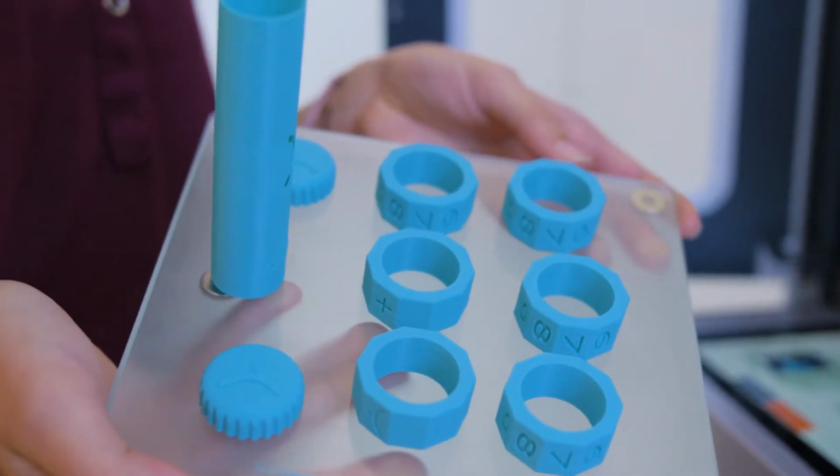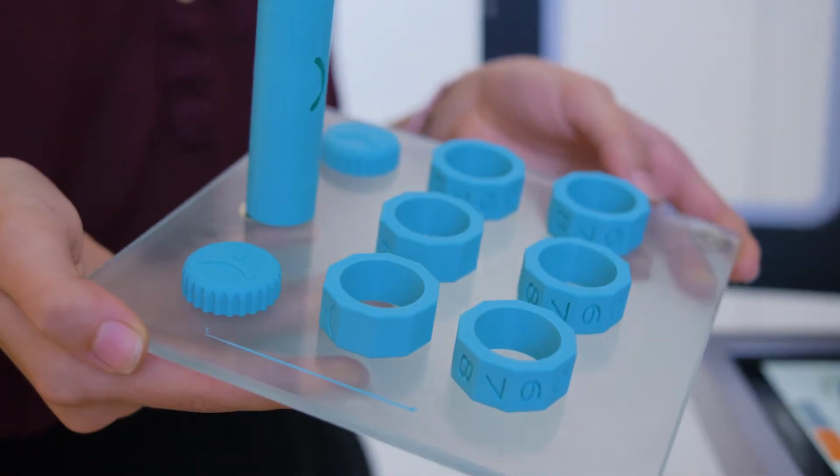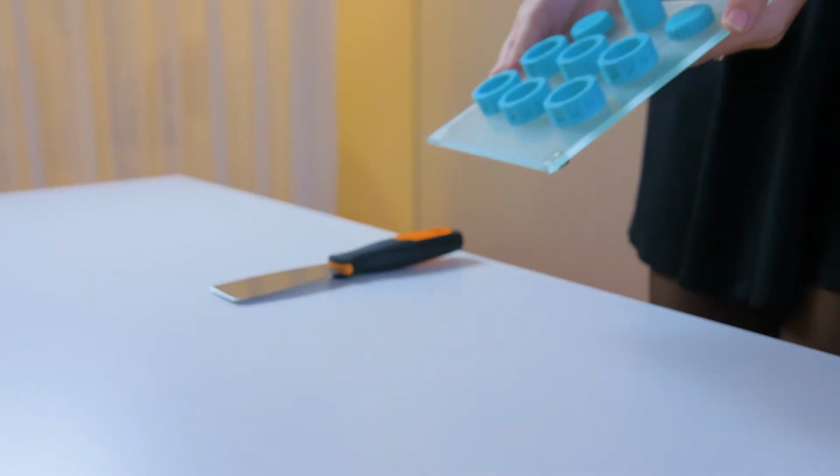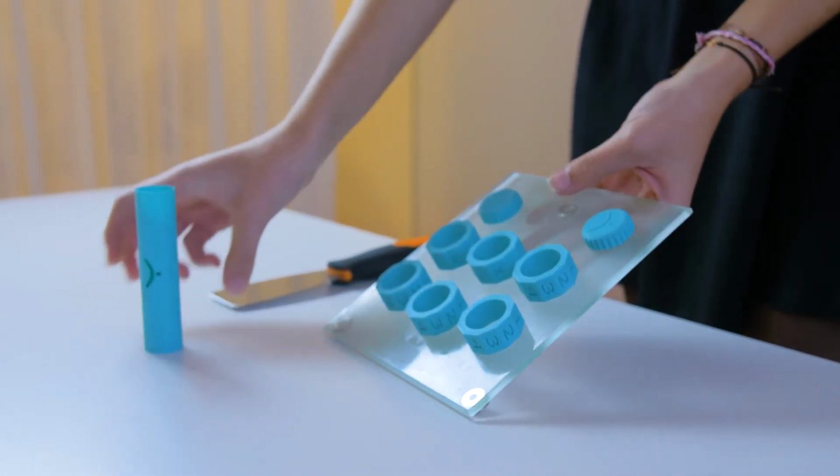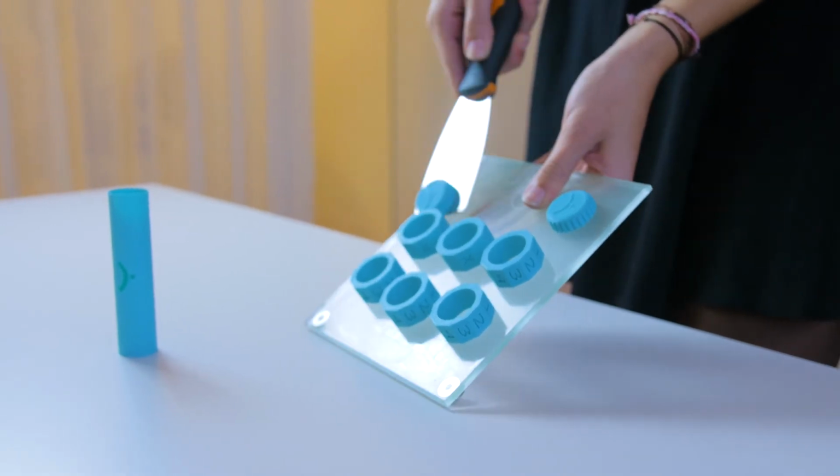The model looks great and I can remove it and test it out. Be very careful when removing a model. Always remove it against a hard surface and not against your hand or fingers. There we go.